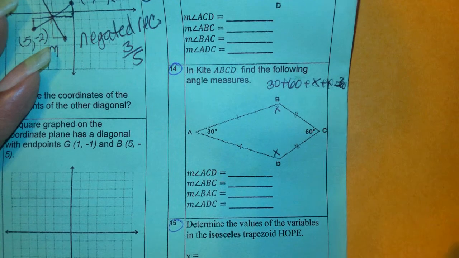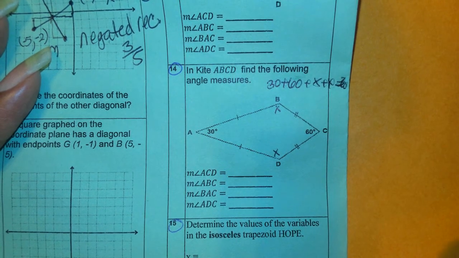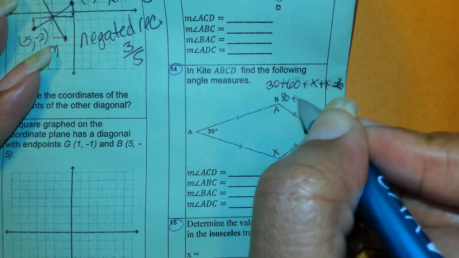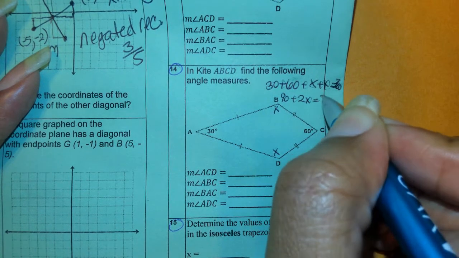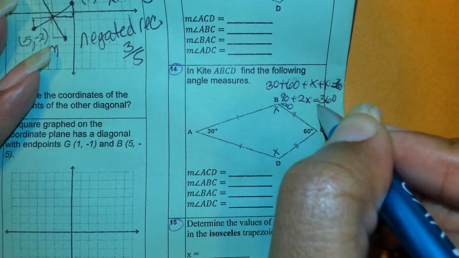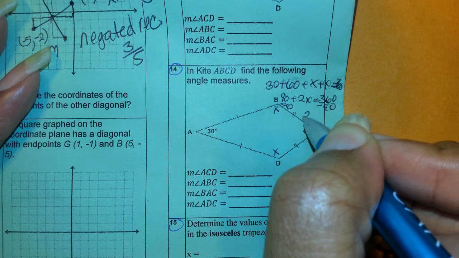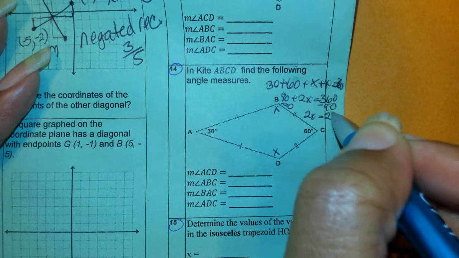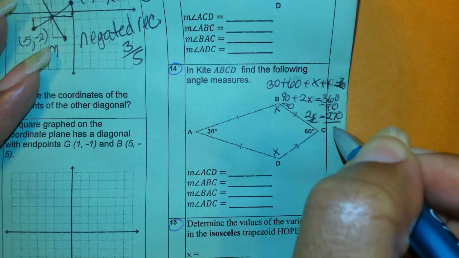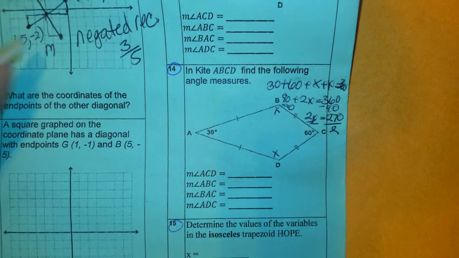I kind of ran out of room there. Please excuse that little balled up number. So we've got 90 plus 2X. I'll make it better right here. Given that 360, we get rid of the 90. And 2X is going to then equal 270. And then we'll divide the 270 by 2.